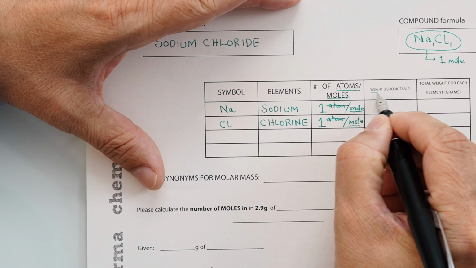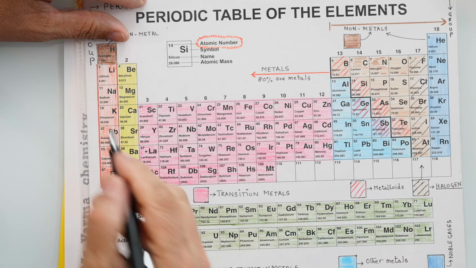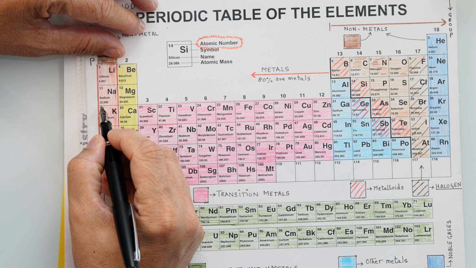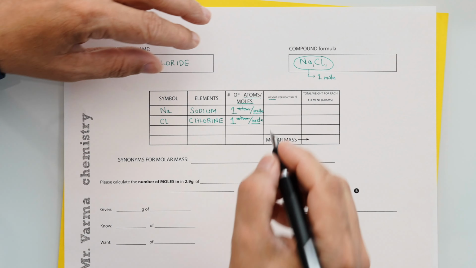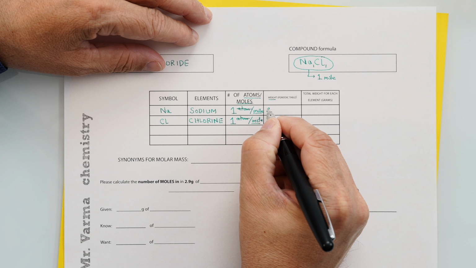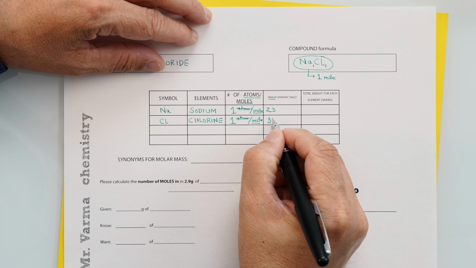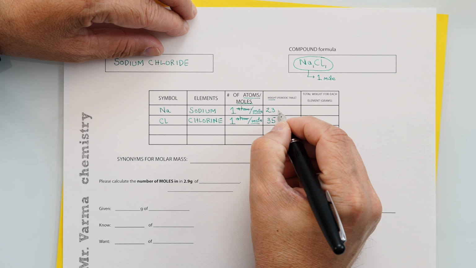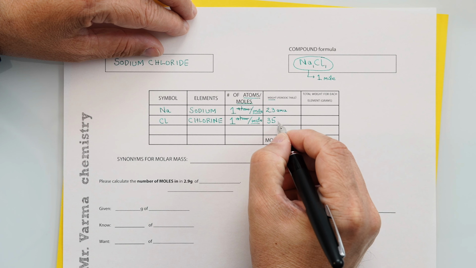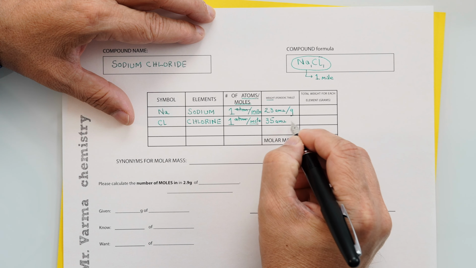Now the weight, same deal applies here. The weight you're getting right off the periodic table. The weight of sodium, I'm going to round this again, as I said, is going to be 23, and chlorine is going to be 35. Okay, so I'm going to write 23 and 35. Now, if I was talking about a single molecule of this chemical, this would be AMU. But we're right now trying to figure out how much a mole weighs. Therefore, for a mole, this number is going to be represented in grams.